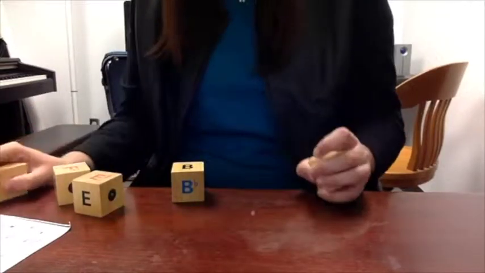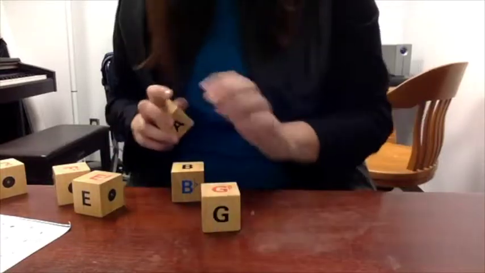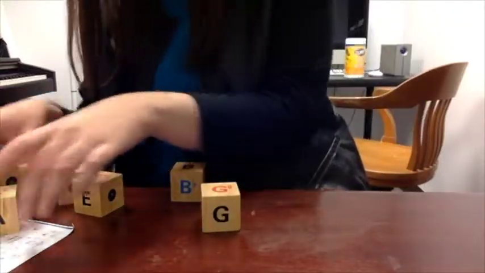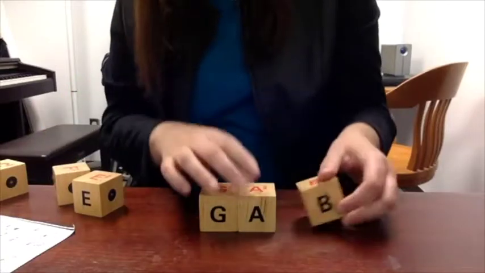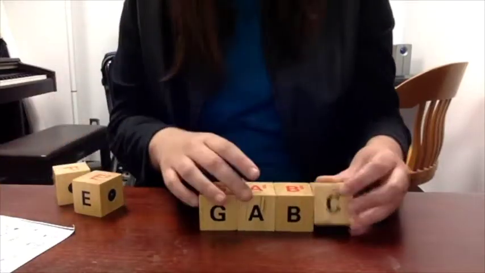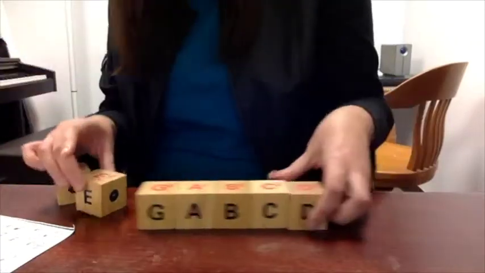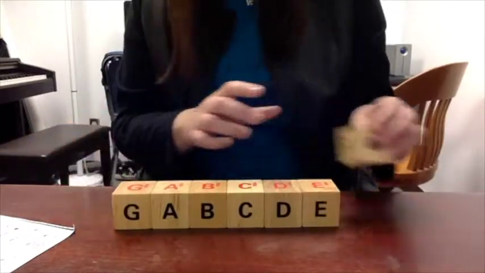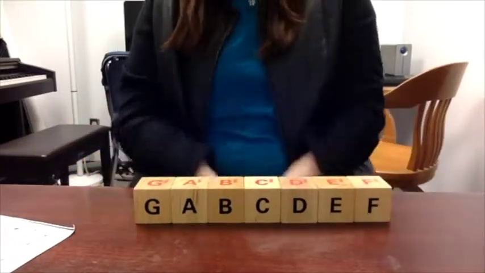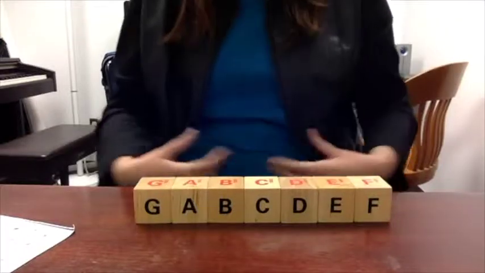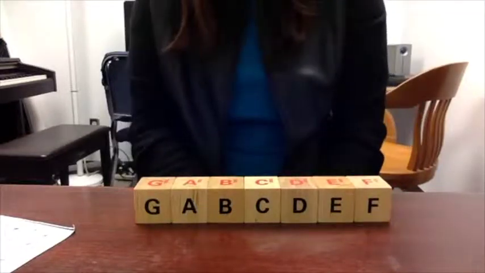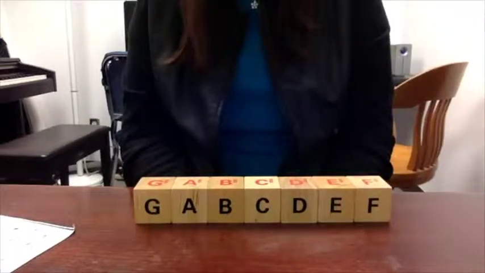Okay, let's talk about it in a different key for a moment. Let's pretend we are in G. See if you can figure out what the dominant chord of this scale will be. Remember that you need to start on the 5th scale degree.